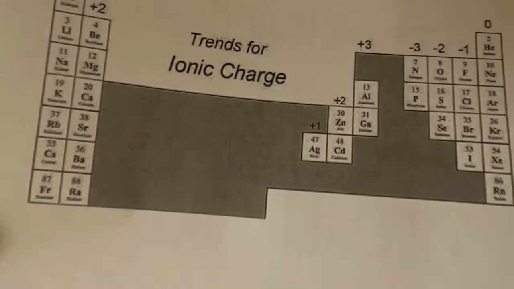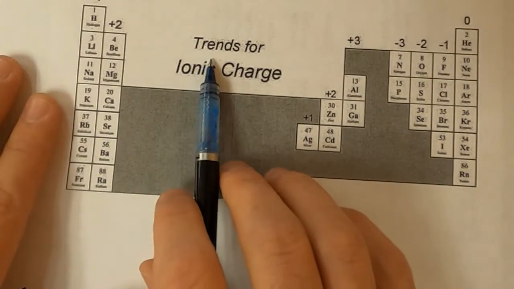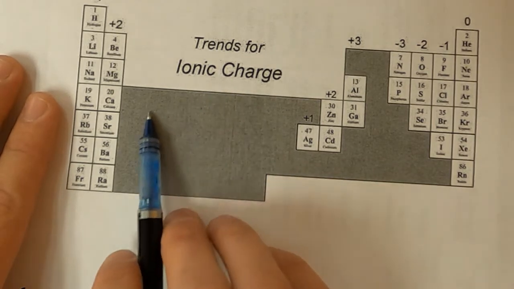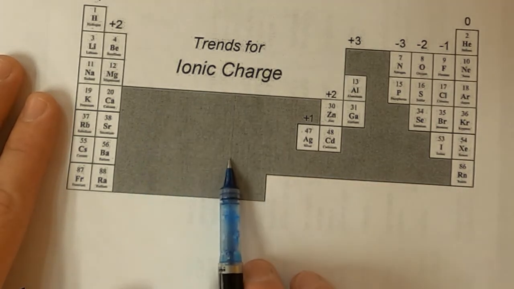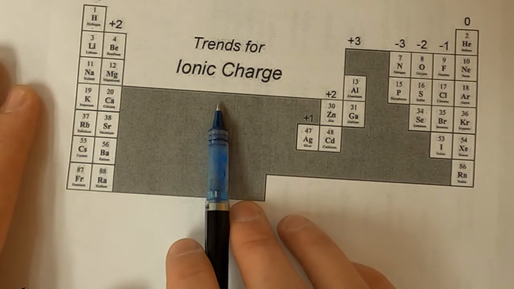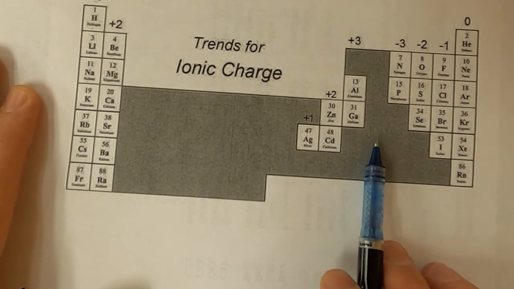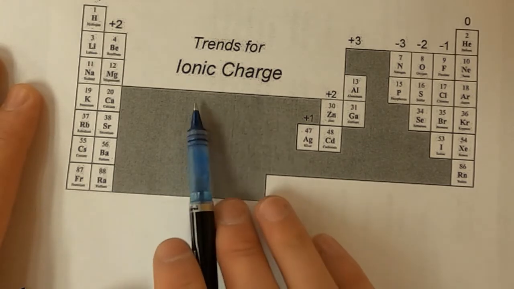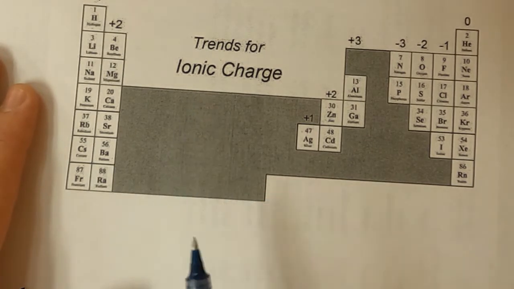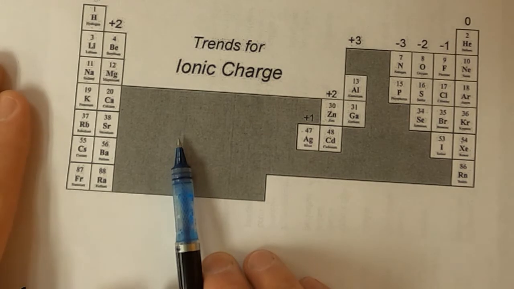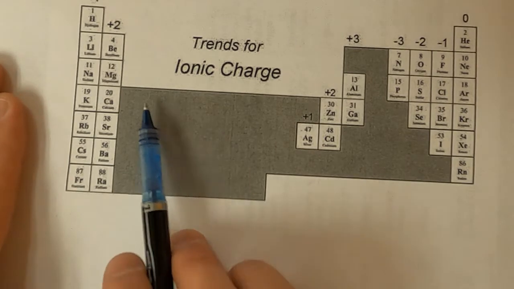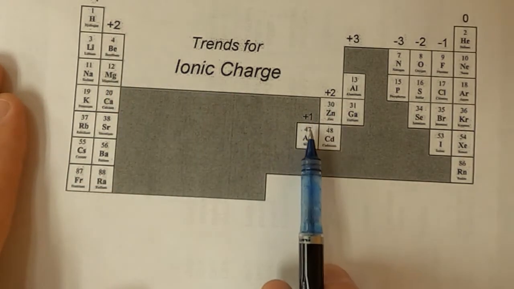Now, when you look at this reference, the trend for ionic charge, there are a lot of metals in this area of the periodic table that are not shown. It doesn't show their trend for ionic charge. And here, things like lead and tin and iron and copper and manganese, they're not on here. And that's because those metals are transition or post-transition metals, which could have different charges depending on the situation.